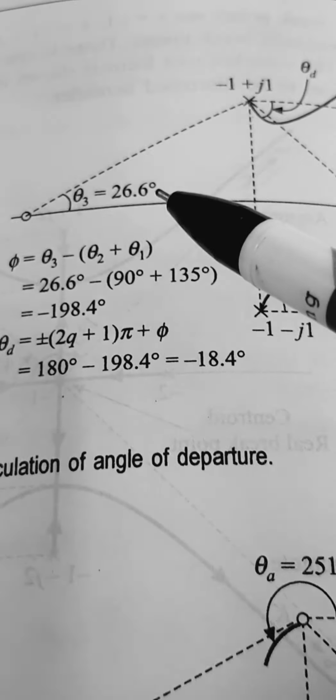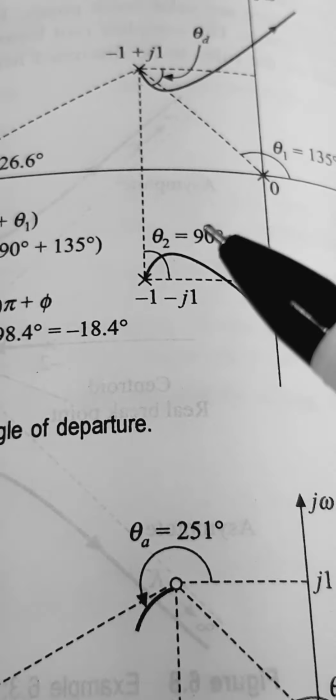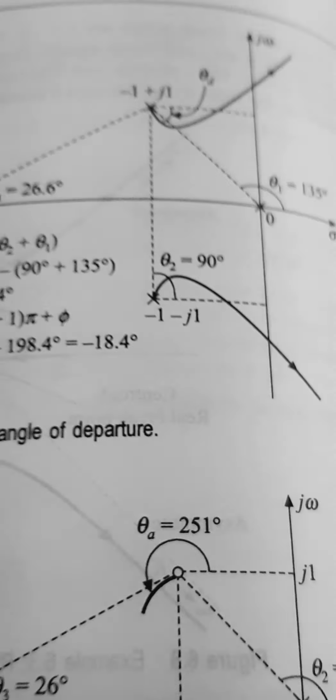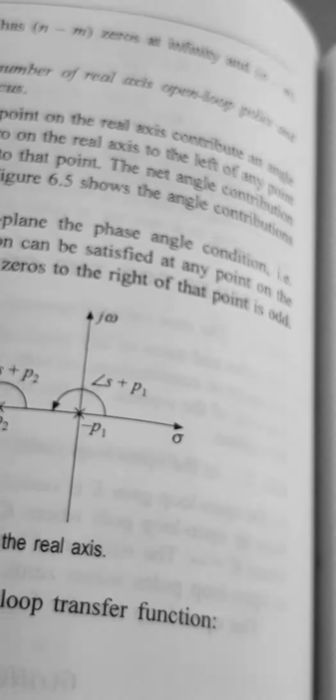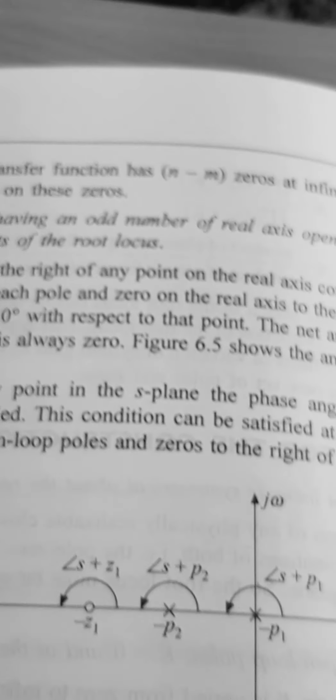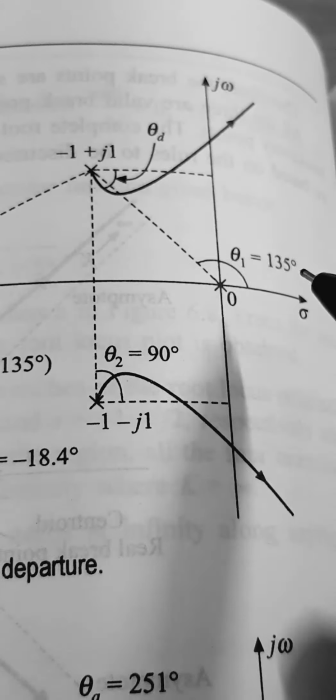Here it is 26.6 degree, this will be 90 degree, and this will be 135 degree.